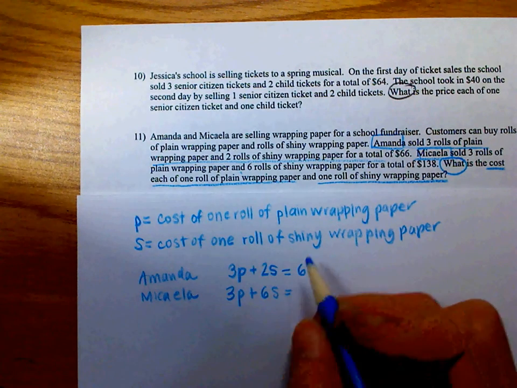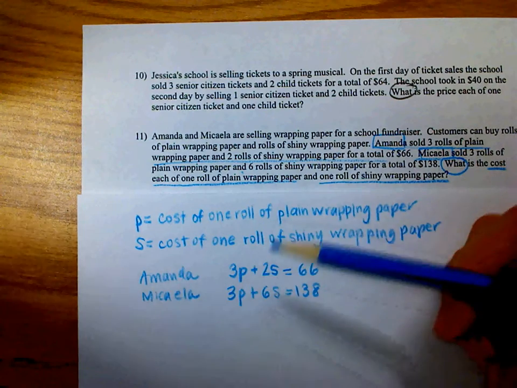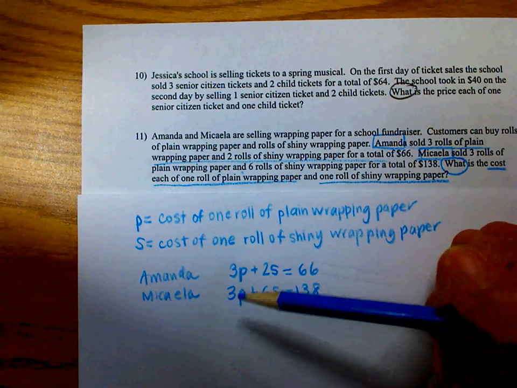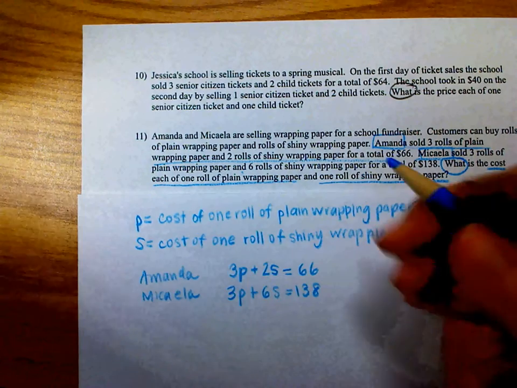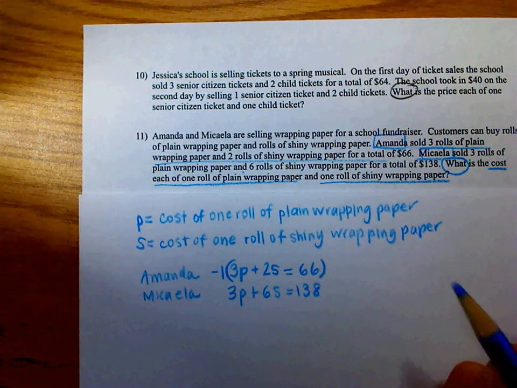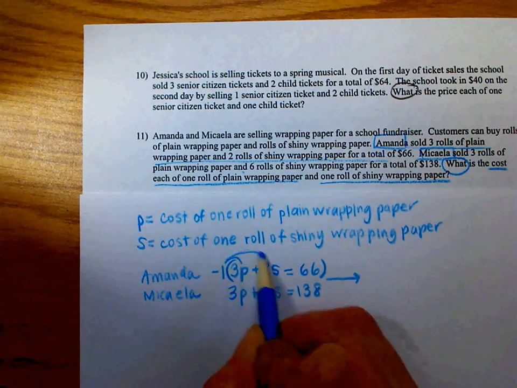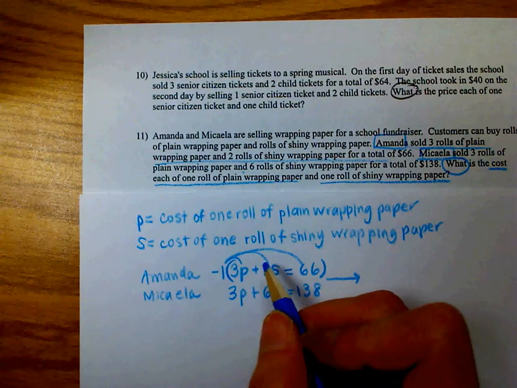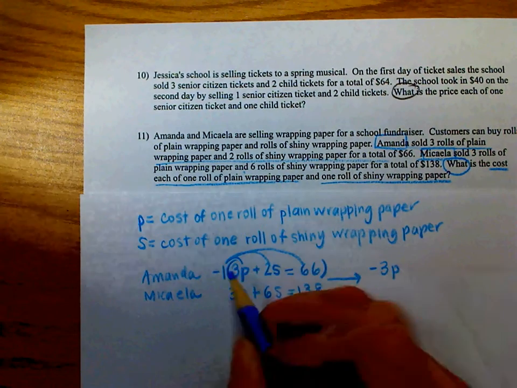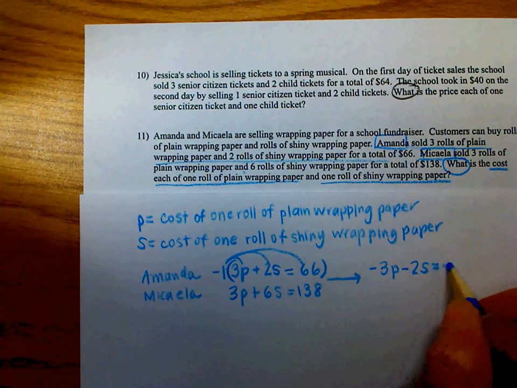The cost was $138. Now you're looking for something that will eliminate, and in this case, looks like 3's are ready to eliminate, except they're both positive. So you need to make one of them negative by multiplying one of them by a -1. So we'll put a -1 here. Or it could be the bottom, either one. So this one, distribute, distribute, distribute. Be very careful that each one of these should change. So -1 times 3p is -3p. -1 times 2s is -2s. -1 times 66 is -66.